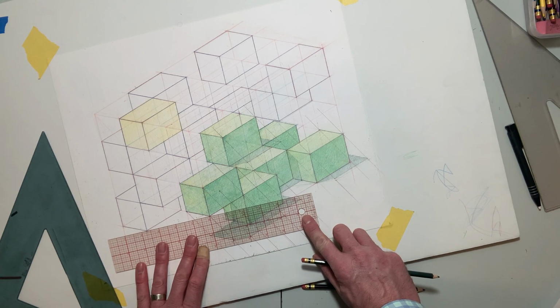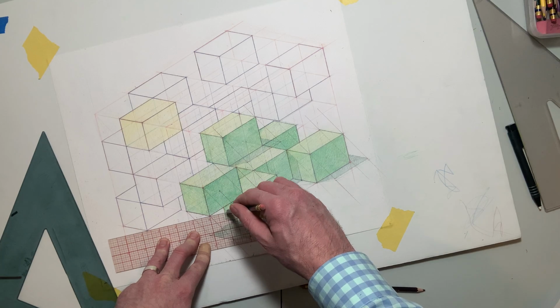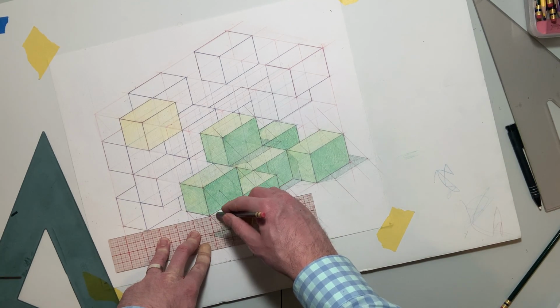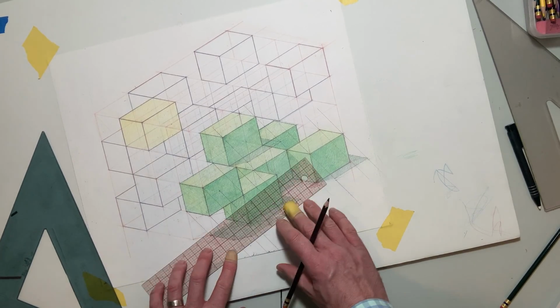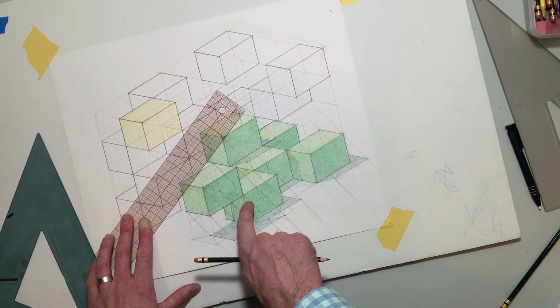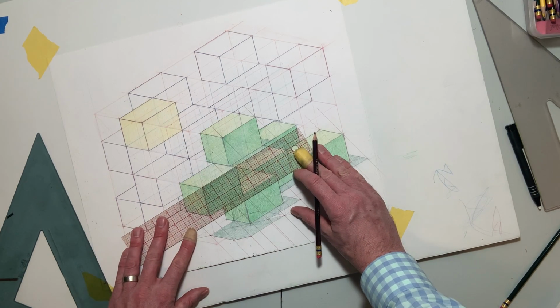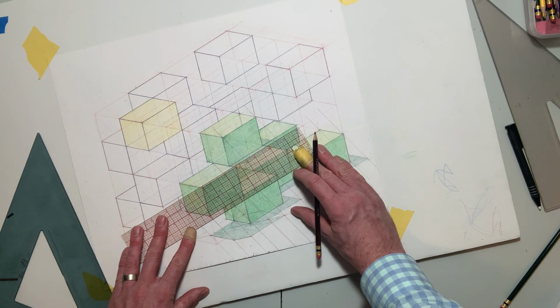Let's see here. So I'm going to take this line, bring it over there. And when it meets this guy, it's going to go over here. And when it meets this, then I can put my line back in. So I'm doing all this work to find this little tiny line.